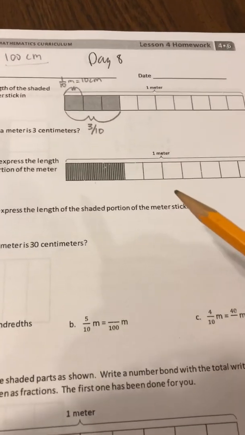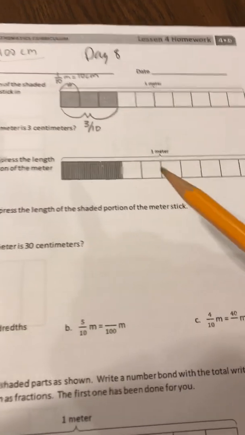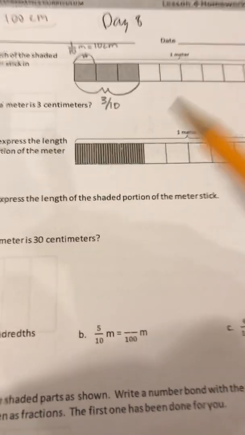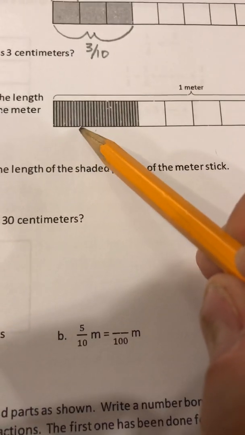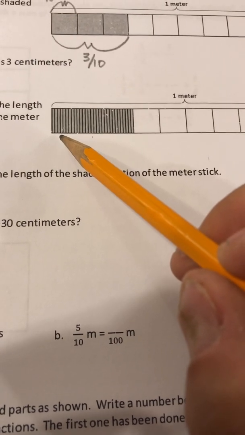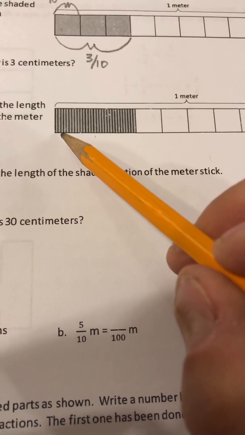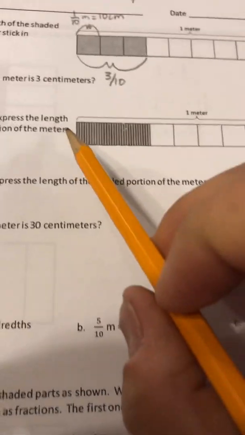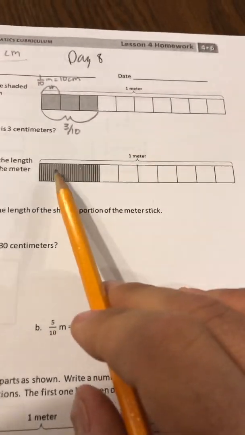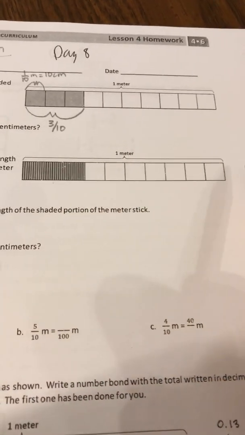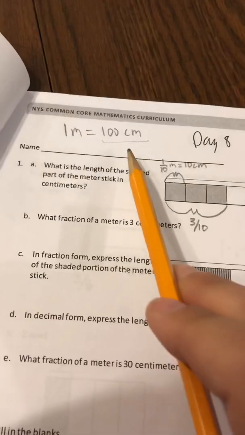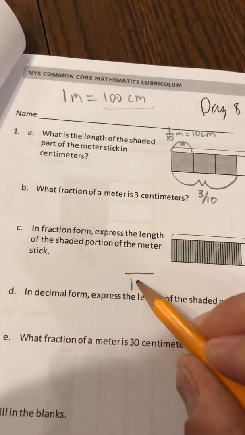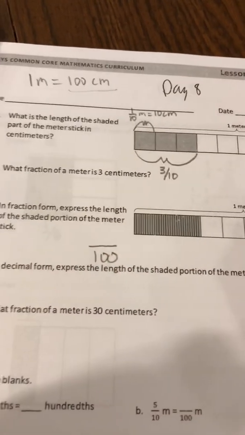I'm going to give you a little hint, okay? If you look carefully, you will notice that within 1/10 of a meter, you have 10 little pieces. So all together, if we continue to partition this meter stick just like this, it would equal 100. So your answer to this one is going to be a number over 100, okay?